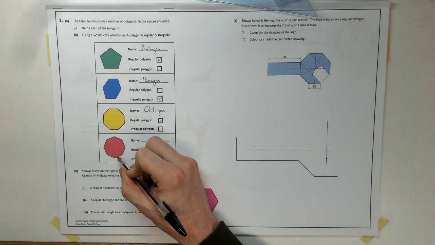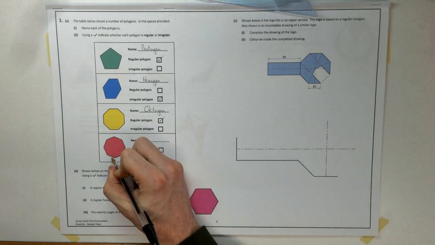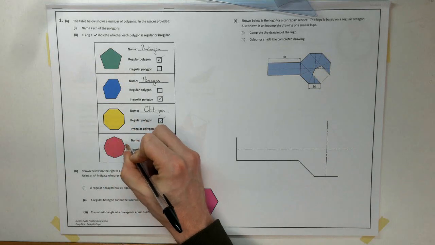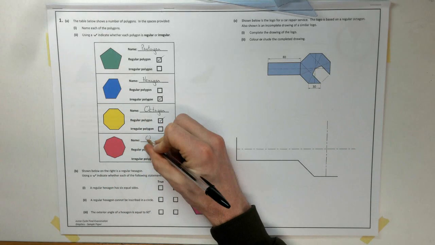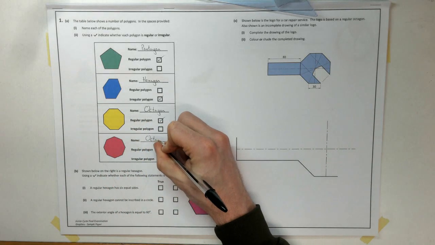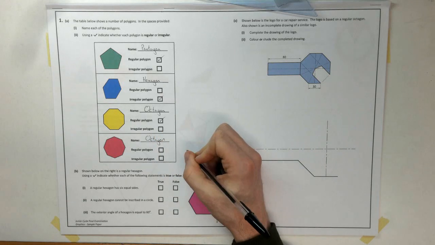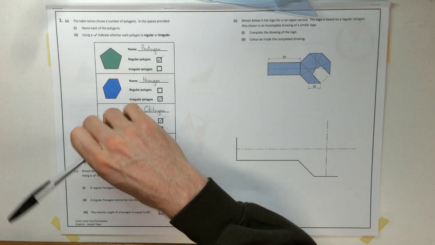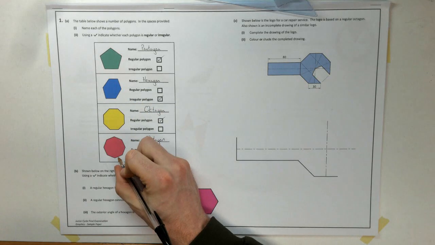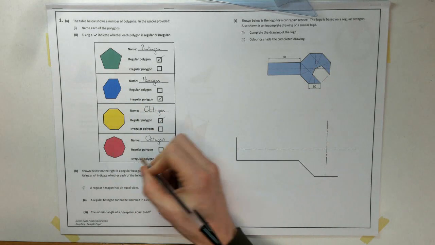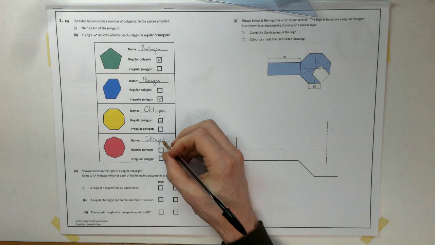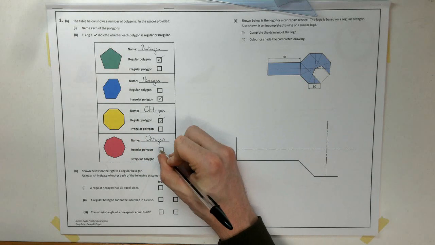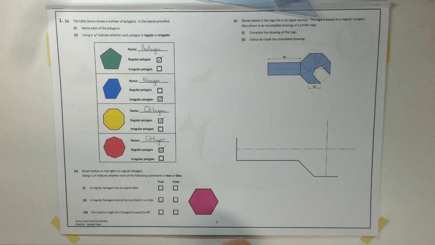And here we have, just be careful of this, 1, 2, 3, 4, 5, 6, 7, 8. So another octagon, same shape. Okay, and even though it's twisted or turned, rotated slightly, all those sides appear to be the same, and you can check those with your ruler again. So that's a regular polygon again.